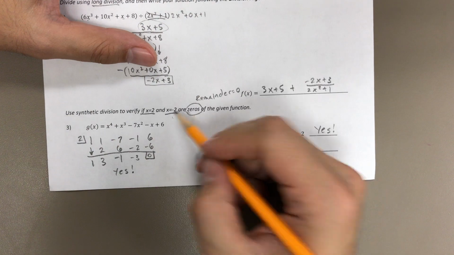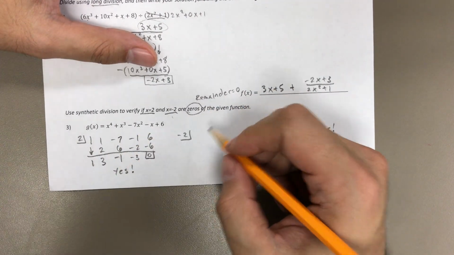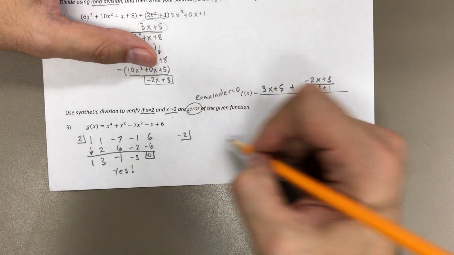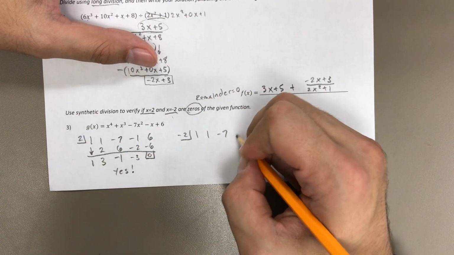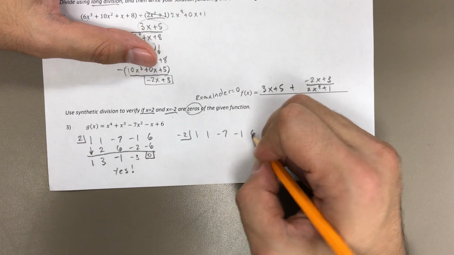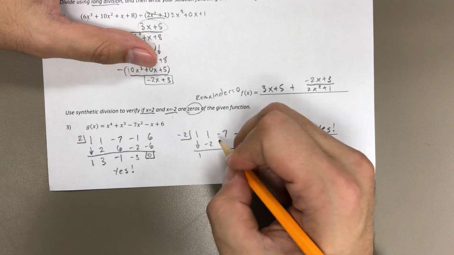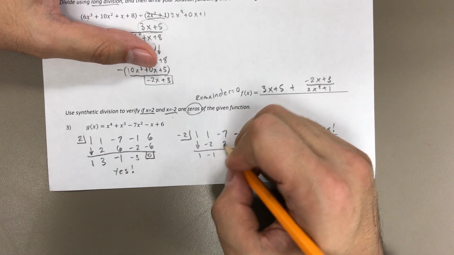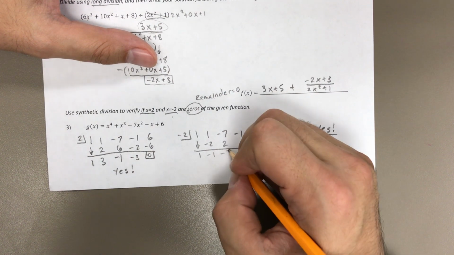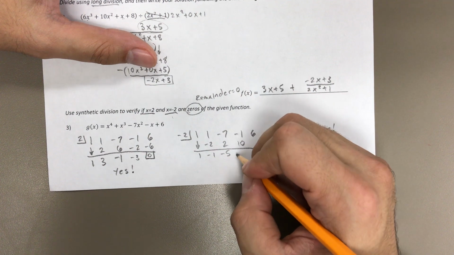Now, let's check and see if negative 2 works. So negative 2 now goes in the corner, and then we put the coefficients in for that in the algorithm. So we have 1x to the fourth, 1x to the third, negative 7x squared, negative 1x, and then positive 6. So 1 times negative 2 is negative 2. 1 minus 2 is negative 1. Negative 1 times negative 2 is a positive 2. 2 minus 7 is negative 5. Negative 5 times negative 2 is 10. 10 minus 1 is 9.